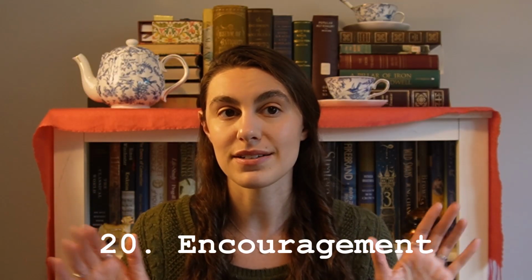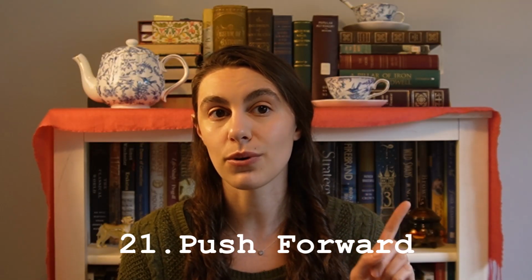20. Encouragement. Help arrives in small ways, keeping the hero's hope alive. Old friends and new ones find tiny ways to help Feyre while she's trapped under the mountain. The odds are still against her, but these little sparks motivate her to keep trying. 21. Push forward. This beat is exactly what it sounds like. The hero keeps going. Despite the terrifying challenges and physical injuries, Feyre doesn't give up.